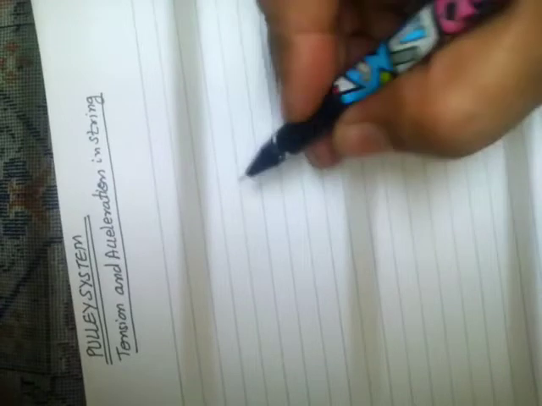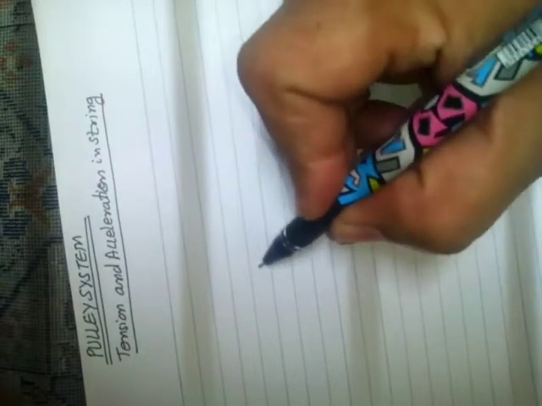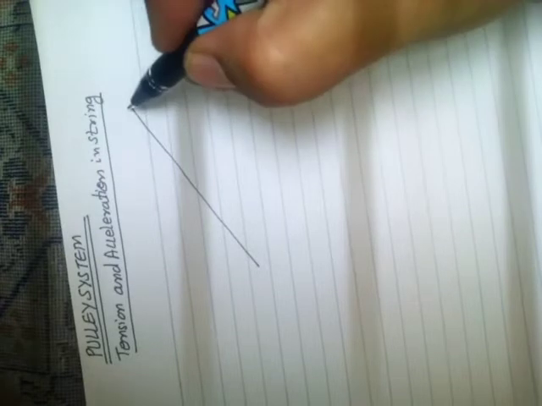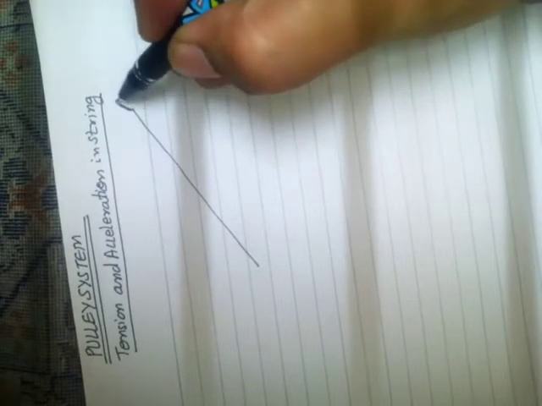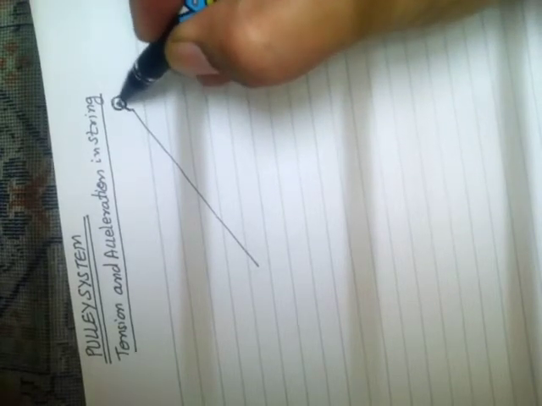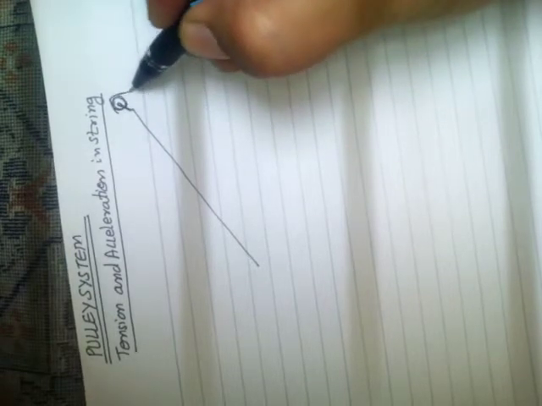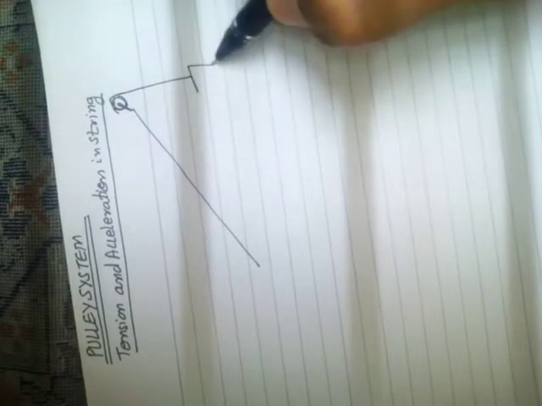So let's suppose it is the inclined plane. Now this time we are taking the inclined plane. Let this be the inclined plane. There is a pulley attached to this inclined plane, and a weight is hanged over this pulley.